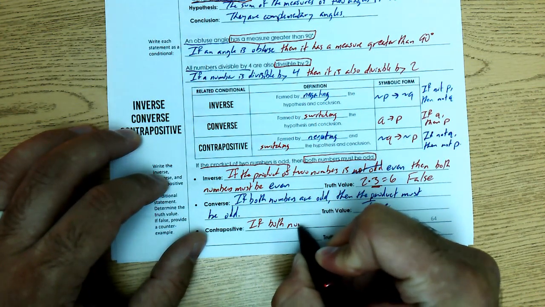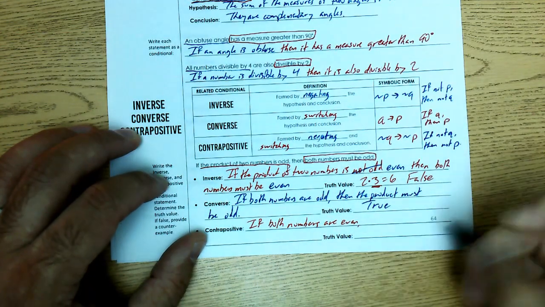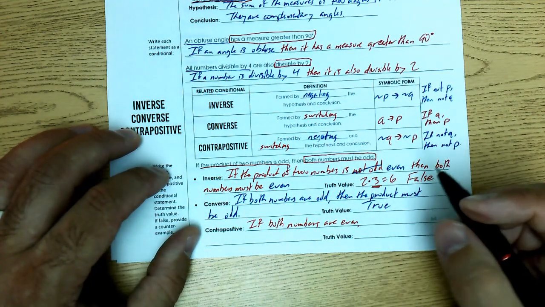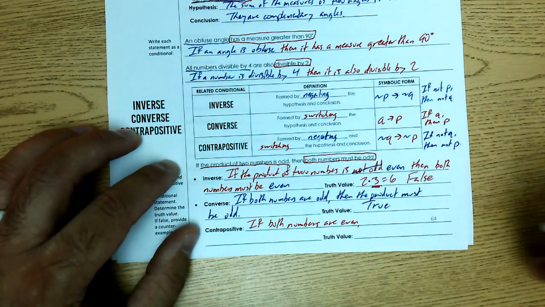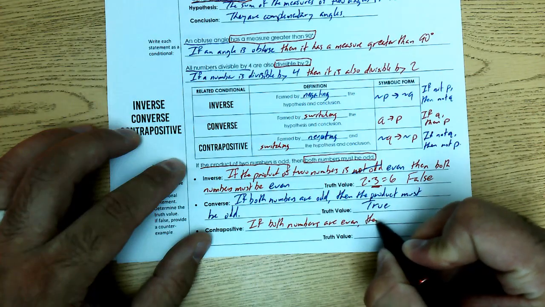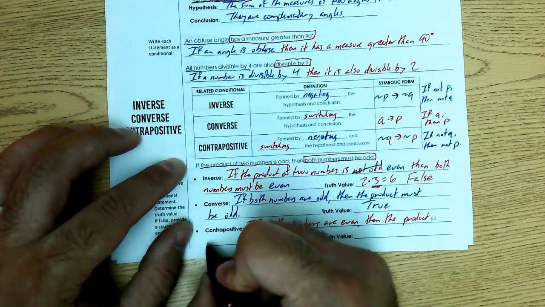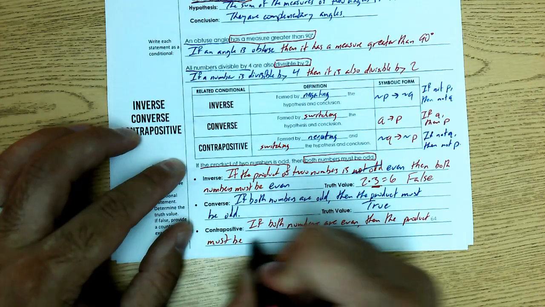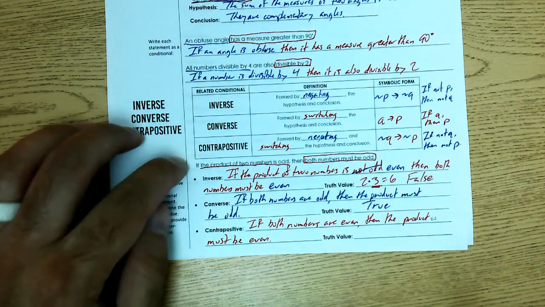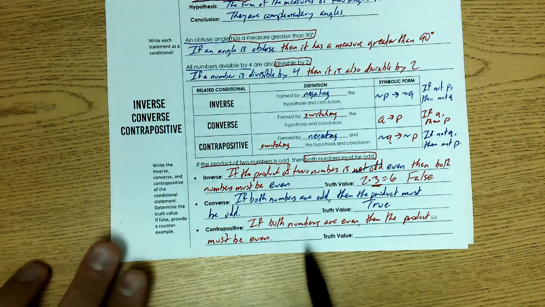If both numbers are even, then the product must be not odd. We're going to say even. Then the product must be even.